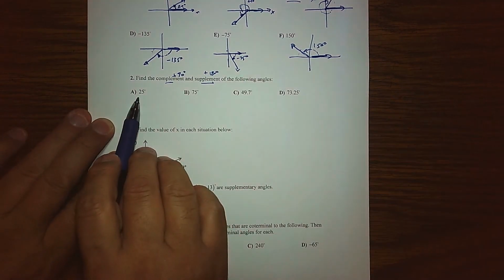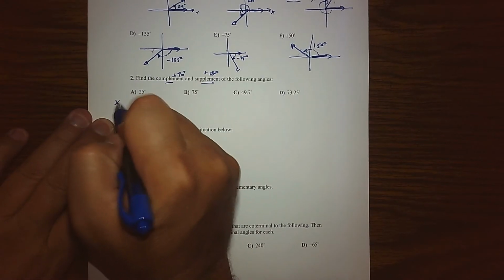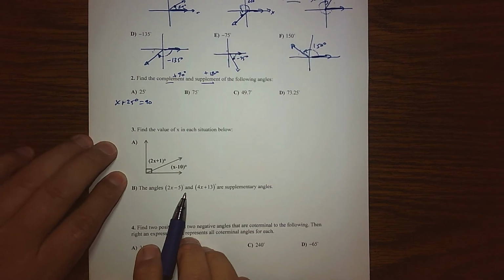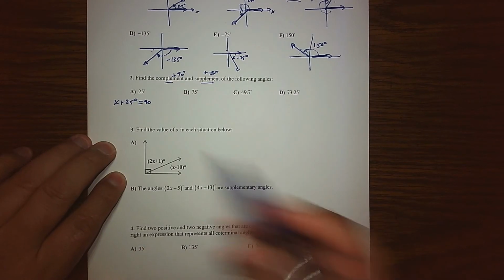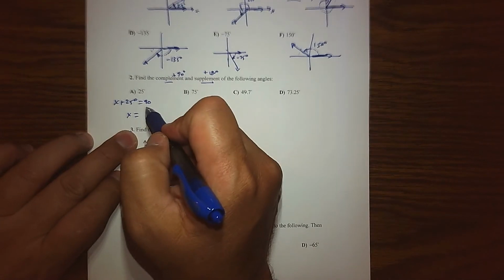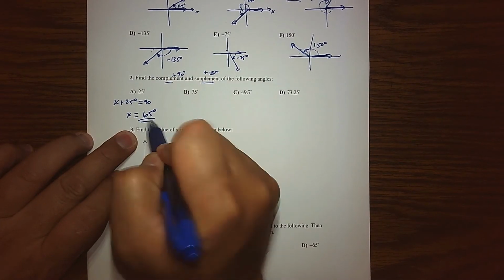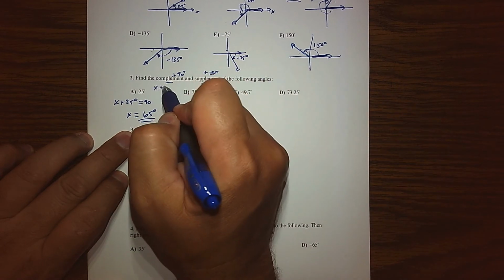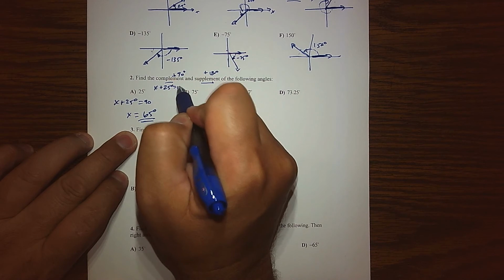So what is the complement to 25 degrees? Well, we're basically asking ourselves, what can I add to 25 to get 90? And if you did a quick subtraction, I think we end up finding that that would be 65 degrees. In terms of a supplement, we're asking what can I add to 25 degrees to get 180?